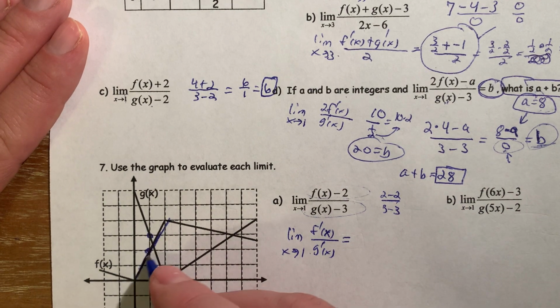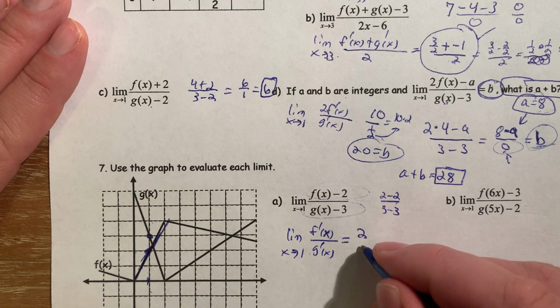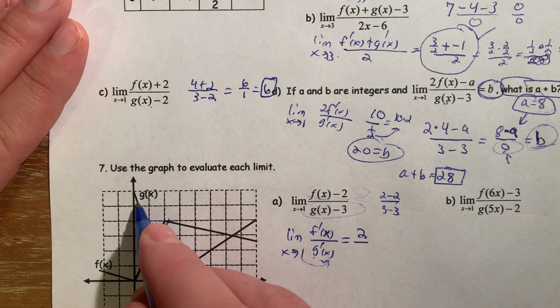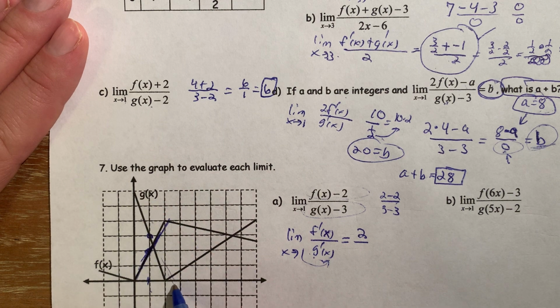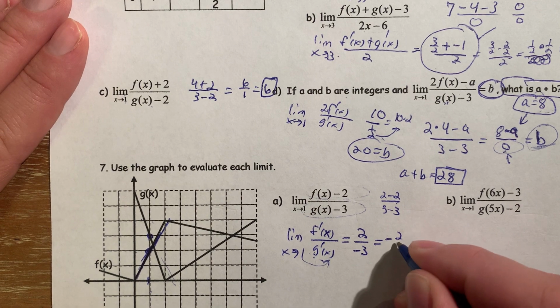The derivative, the slope, at x equals 1 of f of x is 2. The g prime of 1, when we plug in with direct substitution, is the slope of g of x at x equals 1, and g is going down by 3 and over by 1. So 2 divided by negative 3 is negative 2/3.